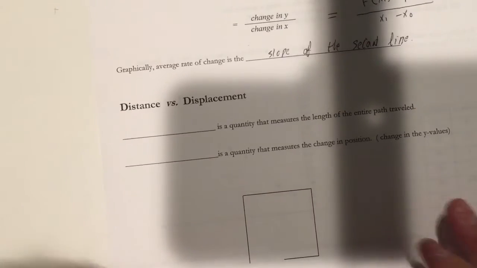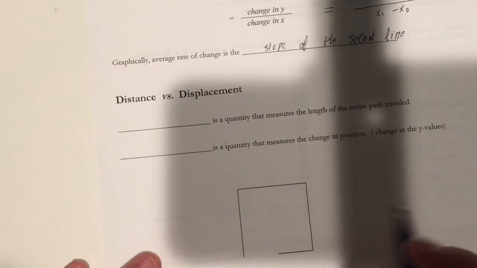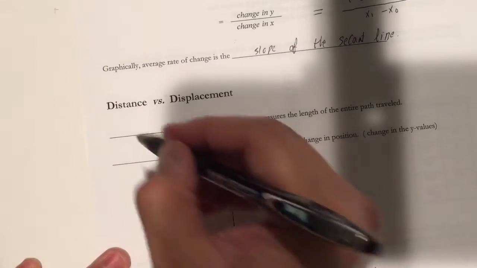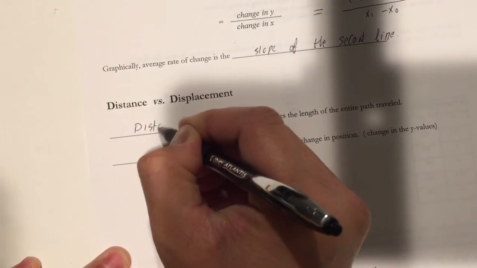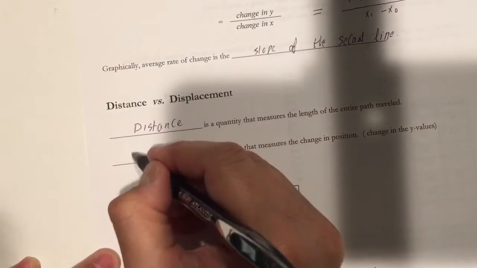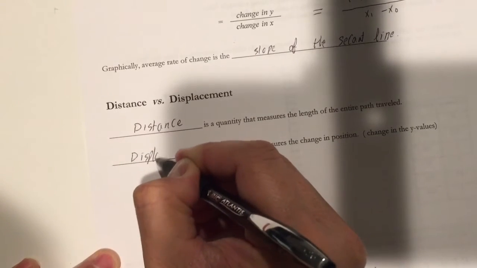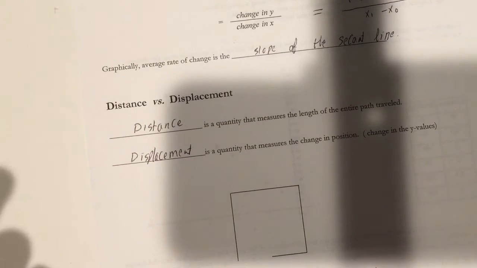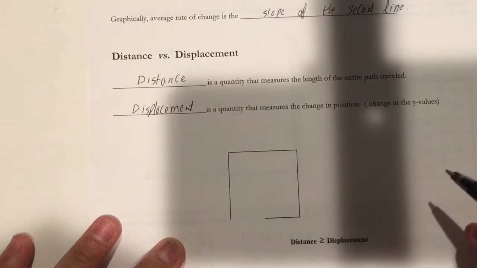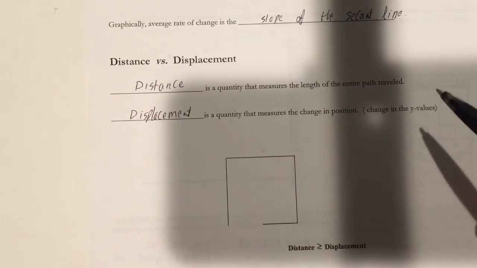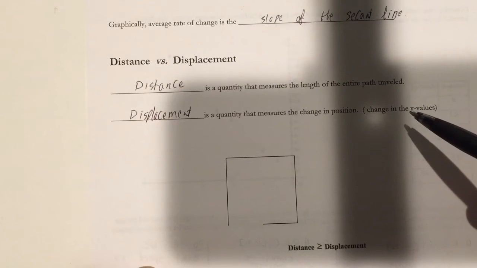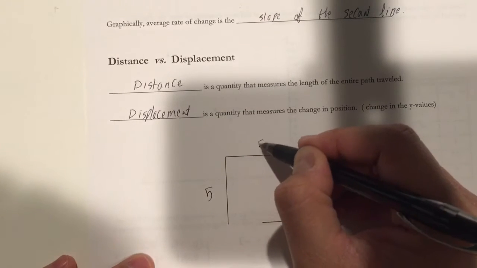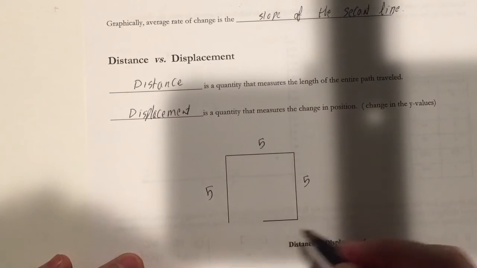Okay. Distance, when we refer to distance, we're referring to a quantity that measures the length over the entire path. Displacement, however, is just the change in position. So to help you understand the difference between distance and displacement, assume that each of these segments is 5 units long.